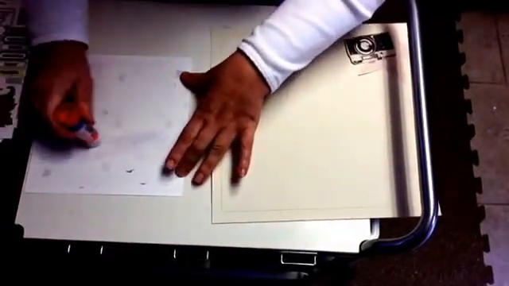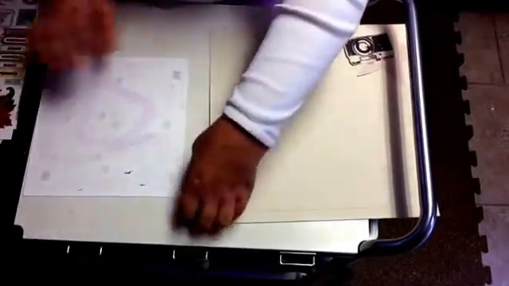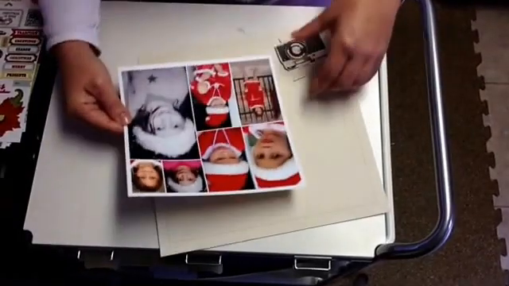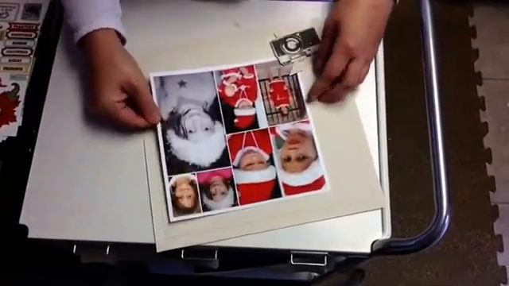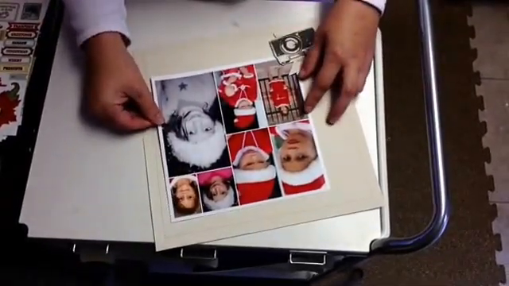Sometimes this photo paper, I feel like, just needs a little extra stick. So I'm just adding some glue there. And now I'm going to lay that down. And I have left enough.